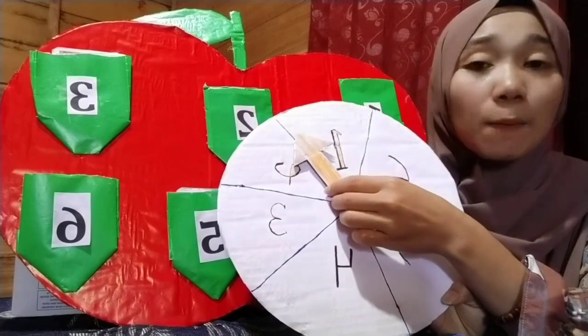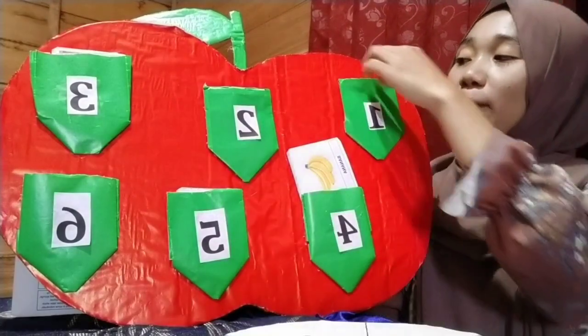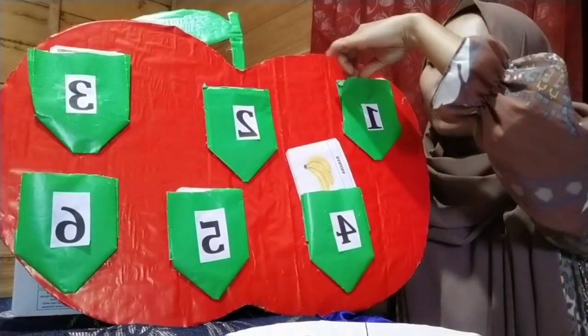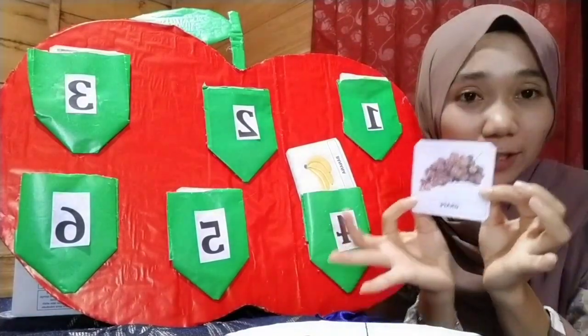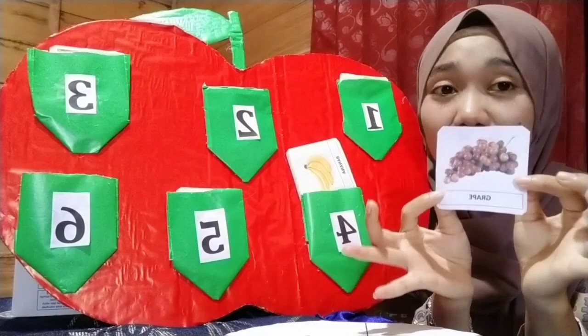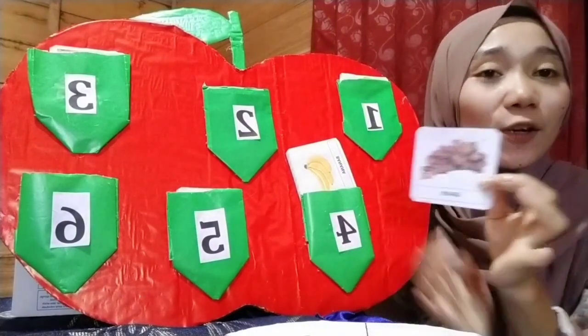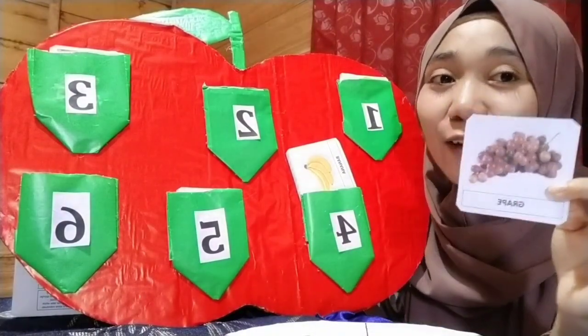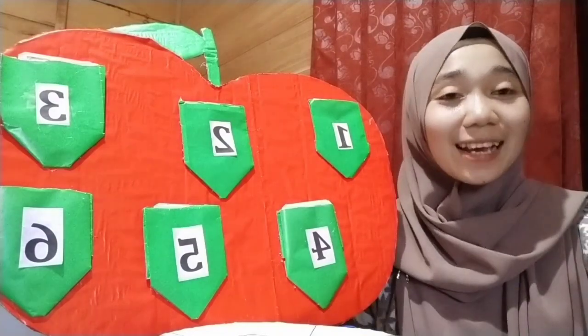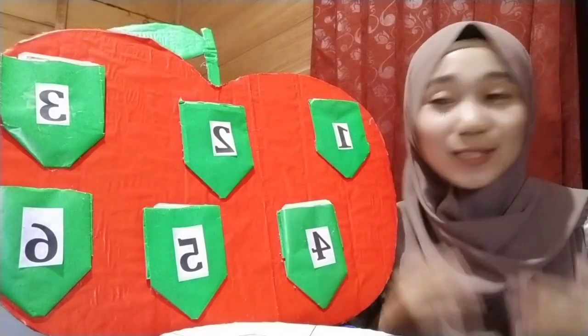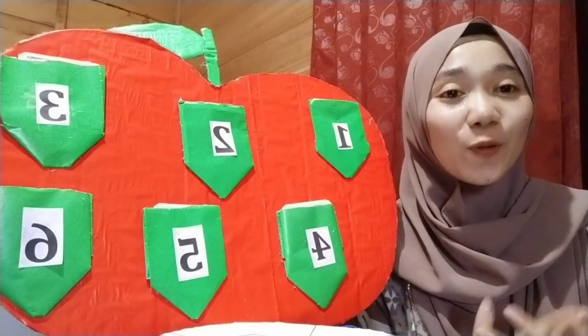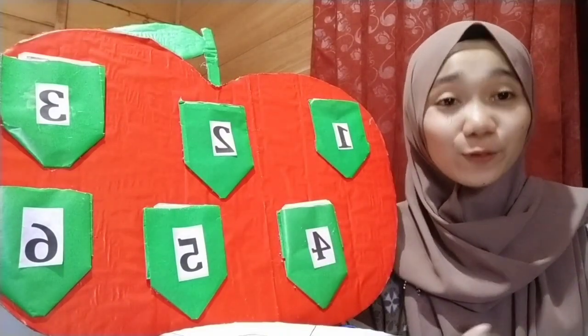For example, this is number 1. We tell them about the vocabulary in this flashcard and ask them for the English name of this fruit. Now I would like to demonstrate how to teach young learners using this media, especially for teaching vocabulary about fruit.